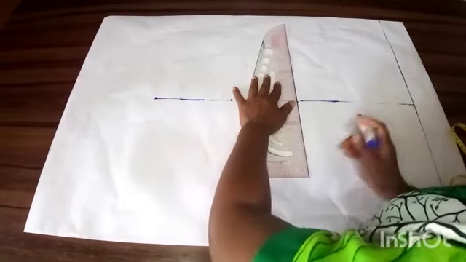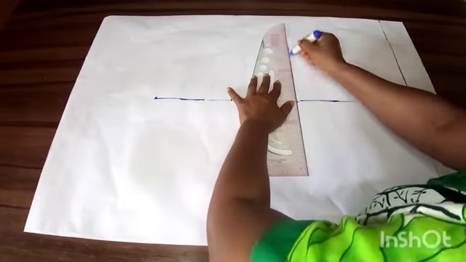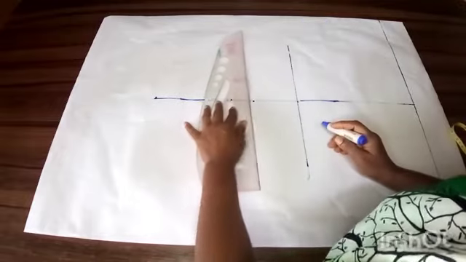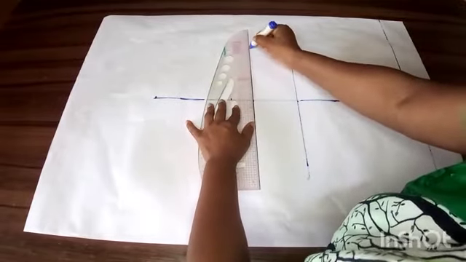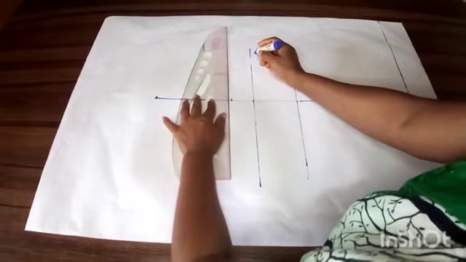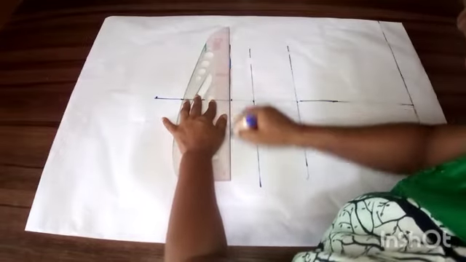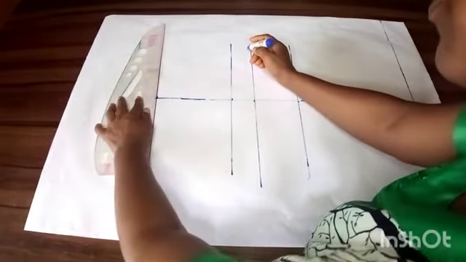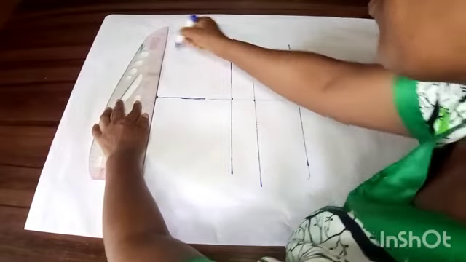I'll rule these lines at the points that we marked.